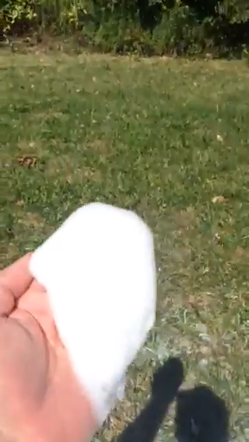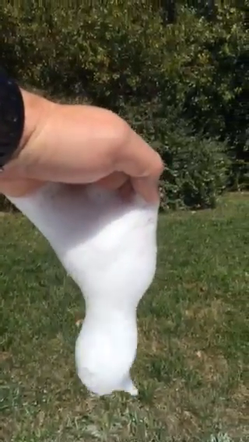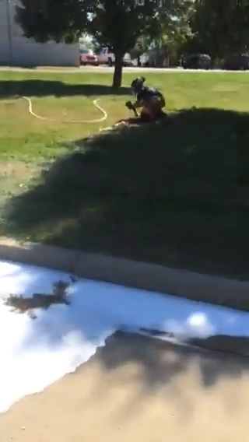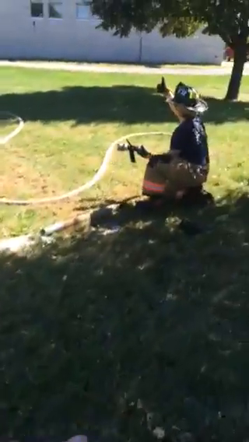Going back up over here, notice our foam development that we've got. Thicker, richer bubbles. Doesn't act nearly as liquidy as our 3-to-1. Go back over here, we swapped out nozzles. We're going to show you another common nozzle we have in our department.